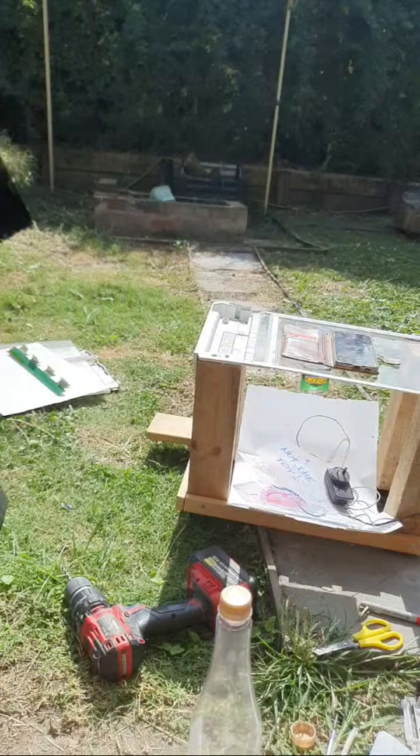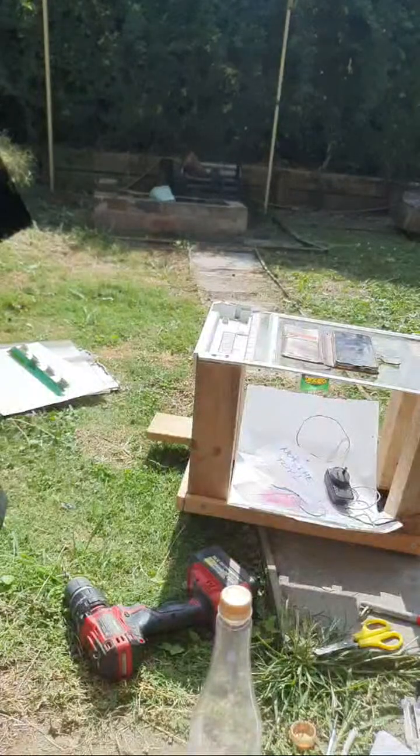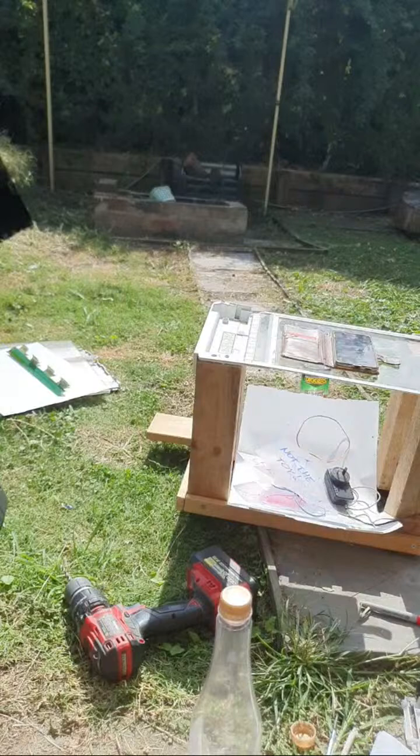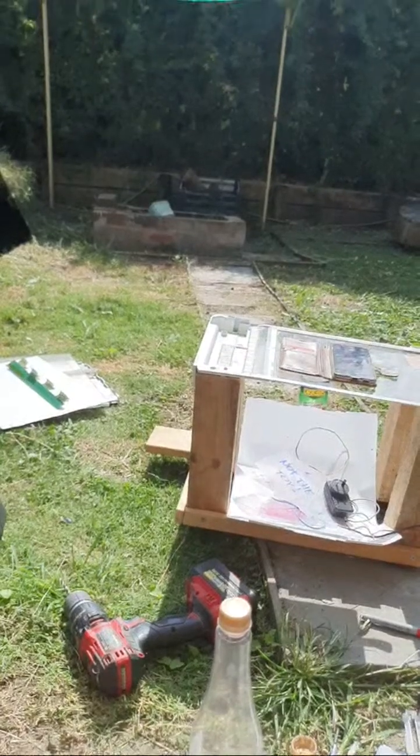Okay. Running out of writing material. Thank you, here. Strip the ends.